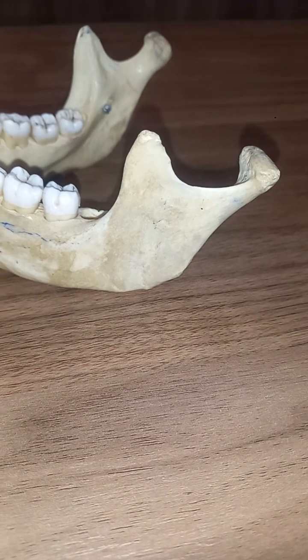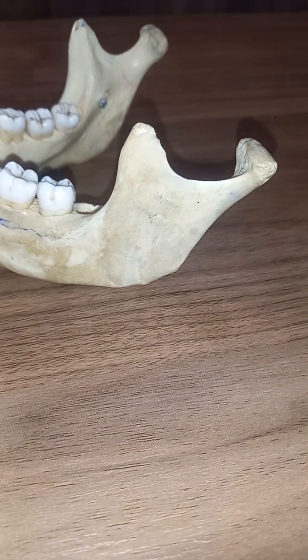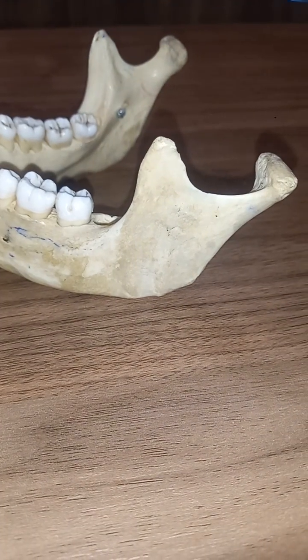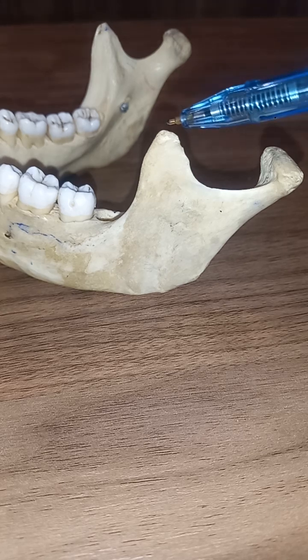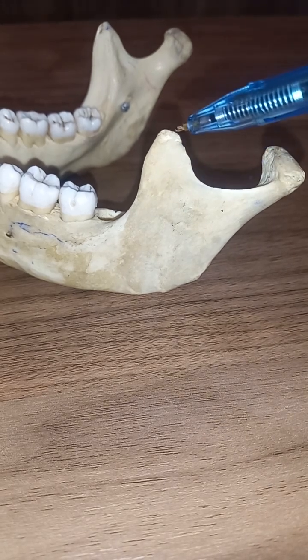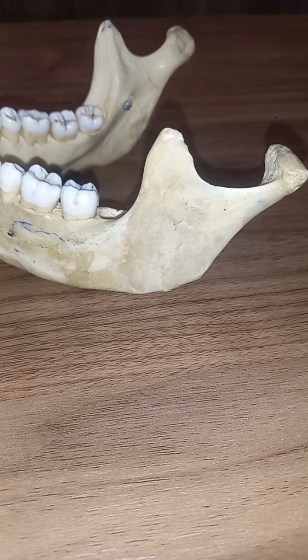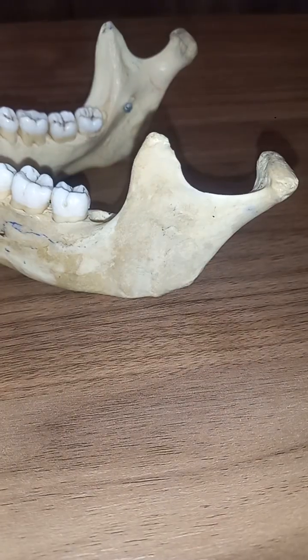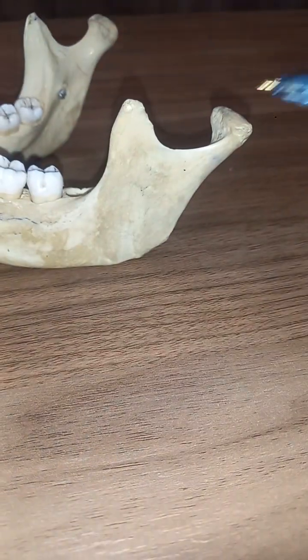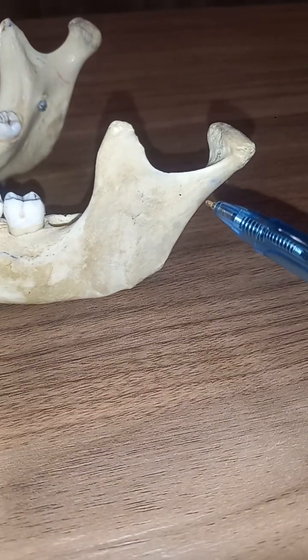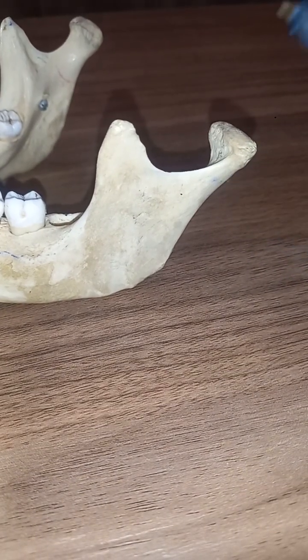Then talk about the processes. First of all, this is the coronoid process. This is thin and triangular in shape, and it is for the attachment of temporalis muscle. Then this is the condylar process, and it has a head and neck. So what is the importance of the head?